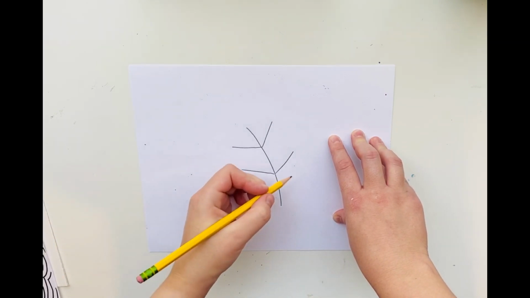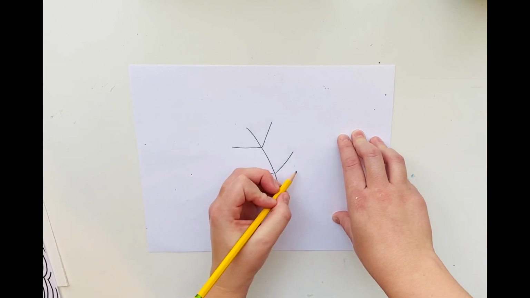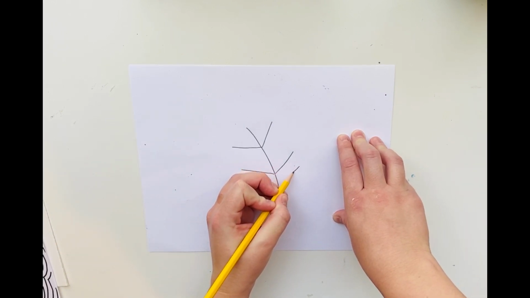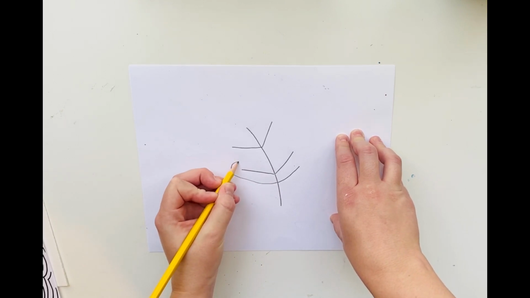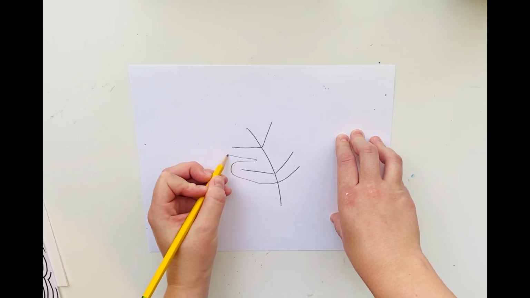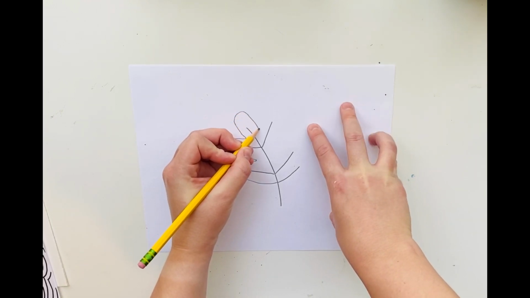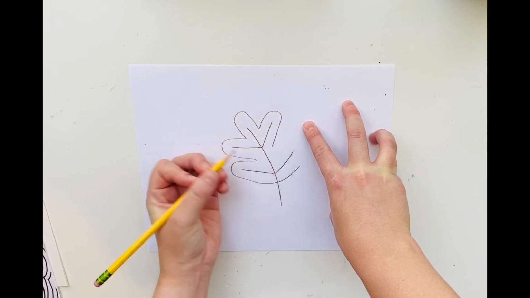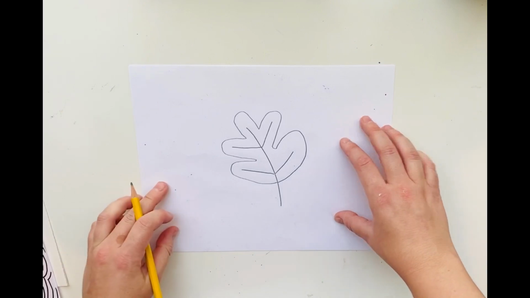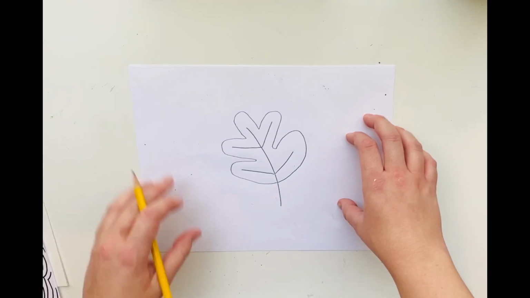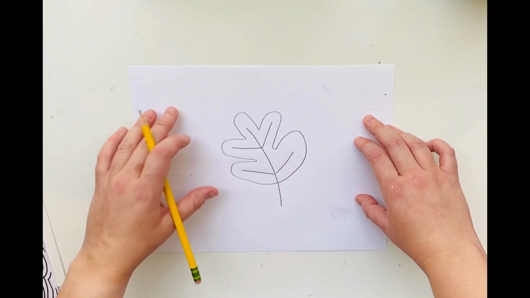Now what we're going to do is draw the outside lines of the leaf or the contour line. Okay, so I'm going to start down here at the bottom and just draw around those lines. Okay, so there we go. There's one leaf done. So now I'm going to repeat and do the same thing for the other areas of the paper.